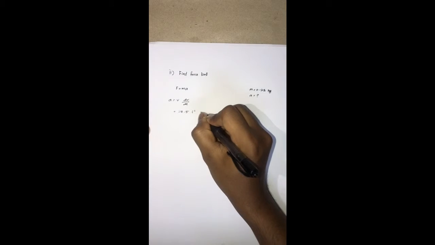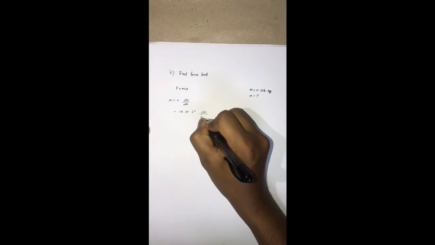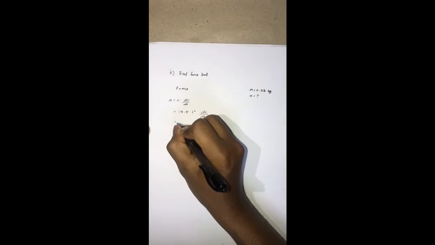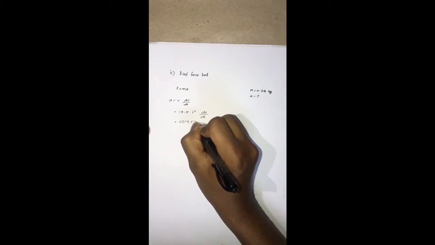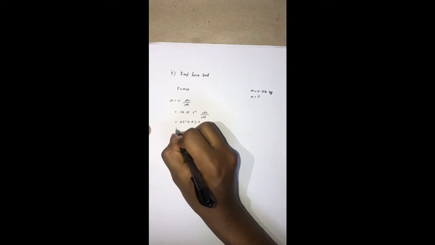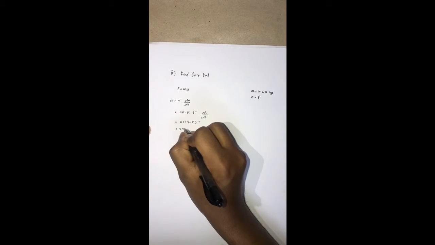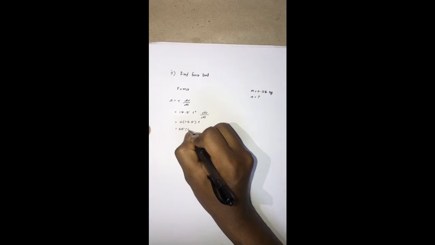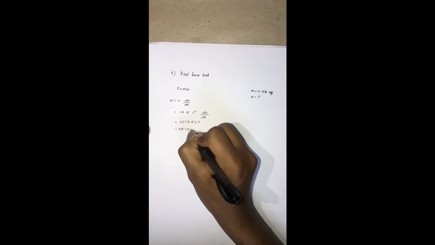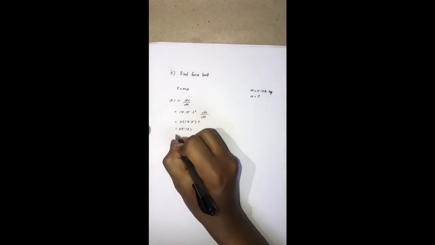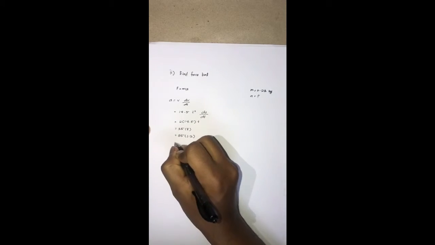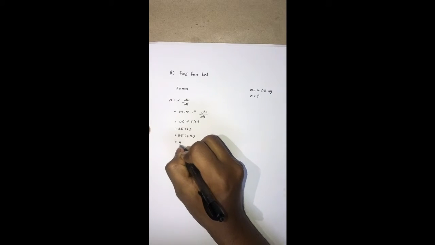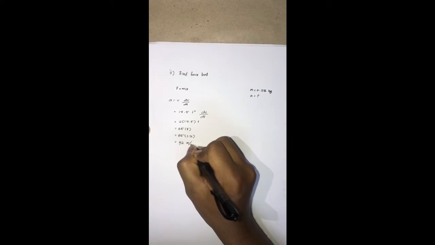Using the velocity given, v equals 17.5 t², differentiate v and we get the answer 42 meters per second squared.